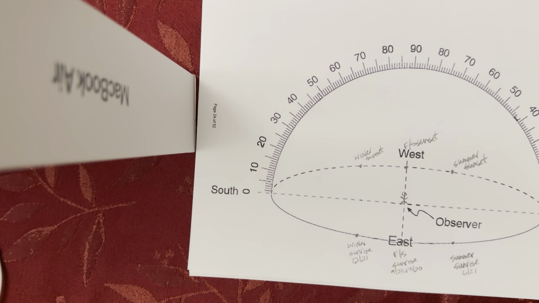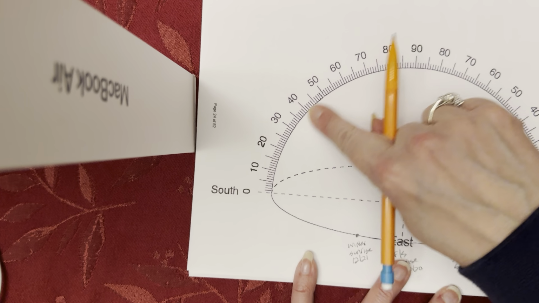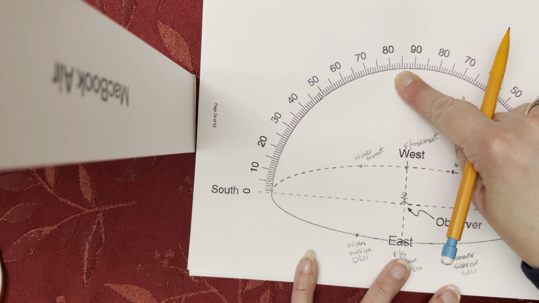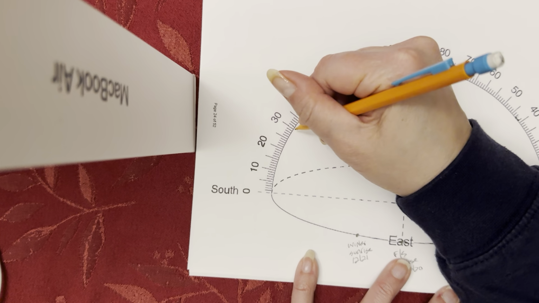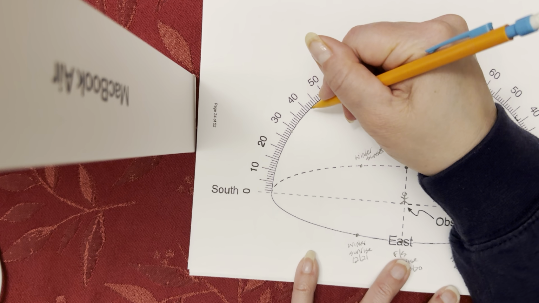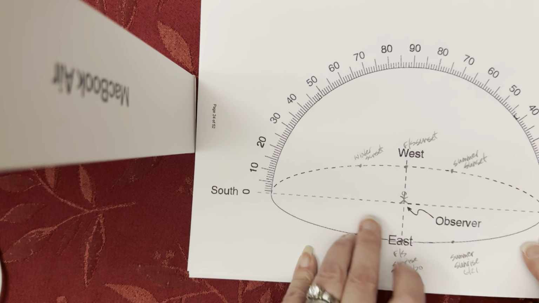Now we have to do the same thing: we have to put our noon sun altitudes on in the southern part of the sky. Winter was 29. Fall and spring were, sorry, not 29. I'm trying to memorize this data and I shouldn't be.